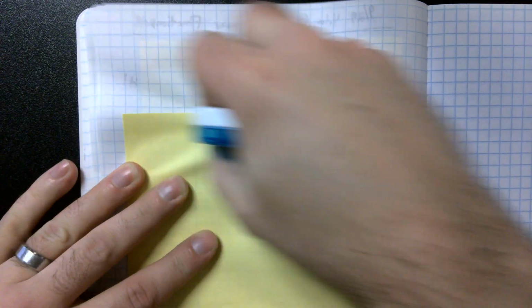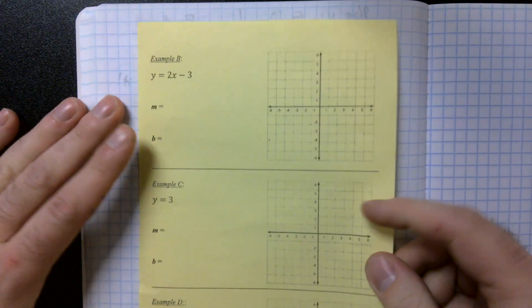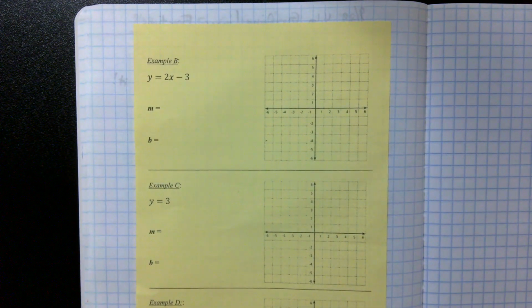All right, let's take a look at some special cases here, because that first one felt a little too easy, didn't it? All right. Let's take a look at example B.